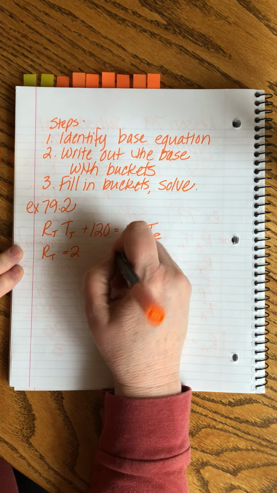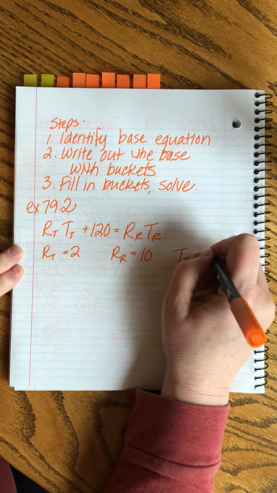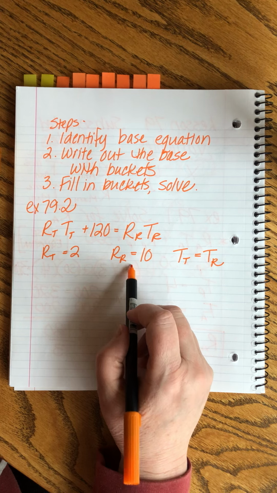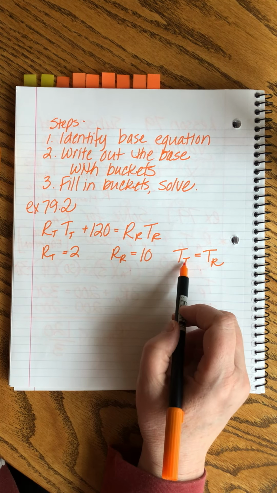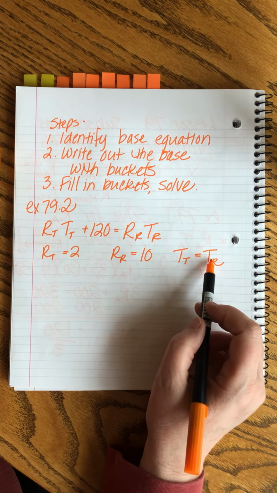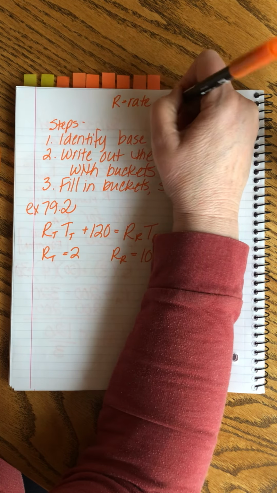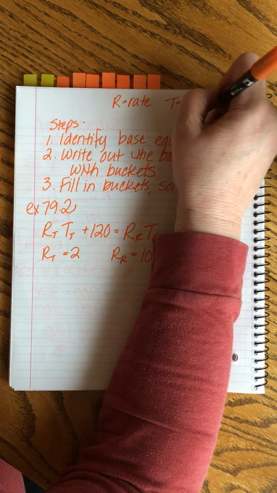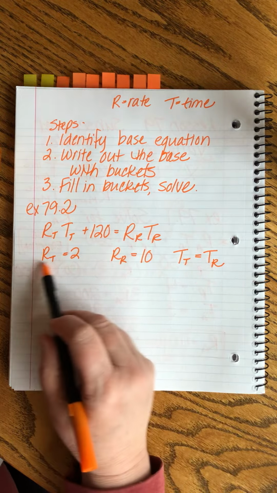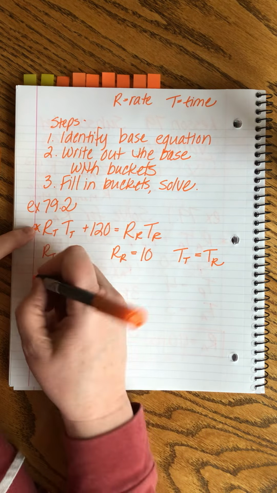I'm going to write these across this time so it doesn't take up as much of my page. Okay, our T equals 2. Our R equals 10. TT equals TR. Okay, so the times are the same. R stands for rates, T stands for time. All right, the lower letters are usually the people who are doing it. Okay, we can see right away, this is the base equation. It's got all the variables in it. And so we're going to set this up with buckets.